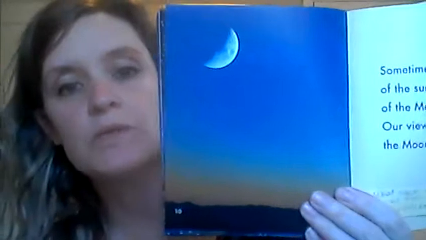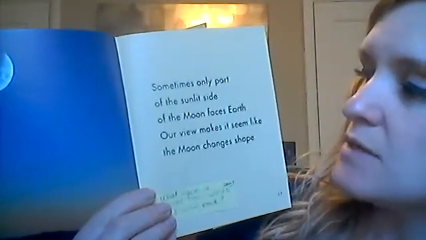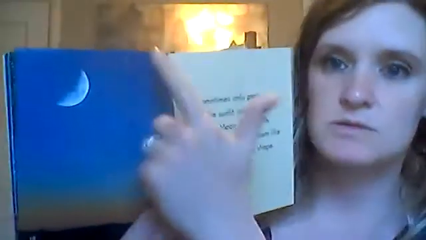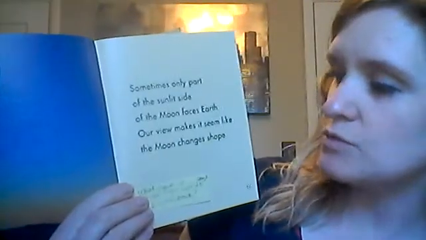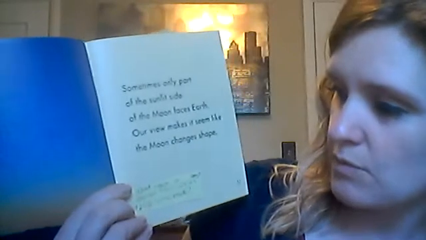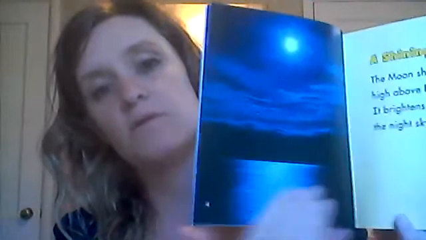There's a moon in the sky, like at dusk or maybe early morning, dawn or dusk. Sometimes only part of the sunlit side of the moon faces the Earth, so just a part of it. Our view makes it seem like the moon changes shape. So what have you guys learned so far from this book about the moon? Did you know that it's just reflecting the sun's light onto the Earth? Did you know that you can see it during the daytime?